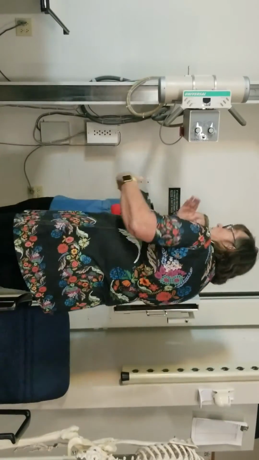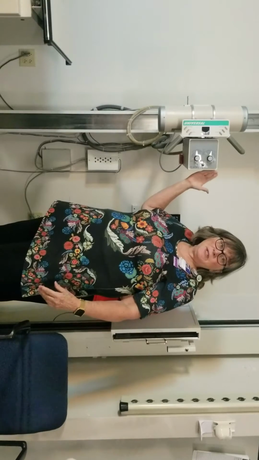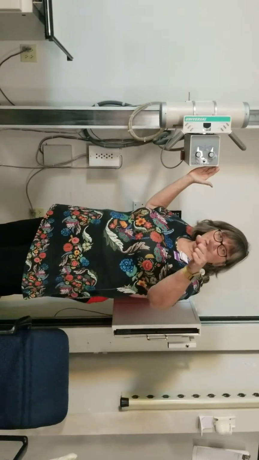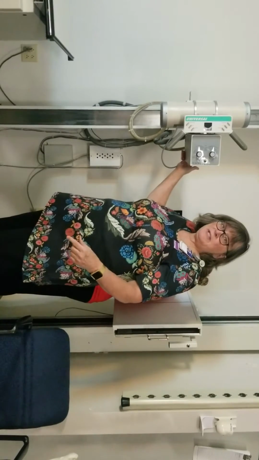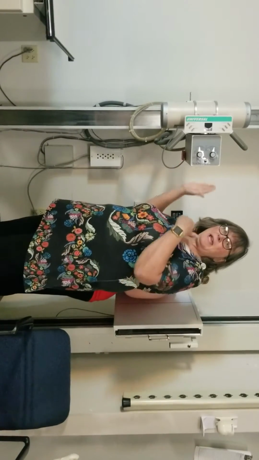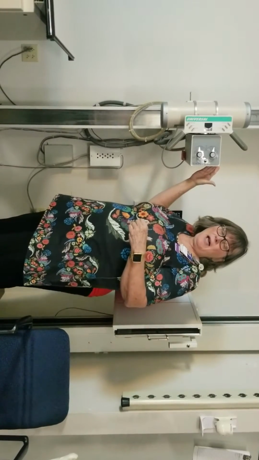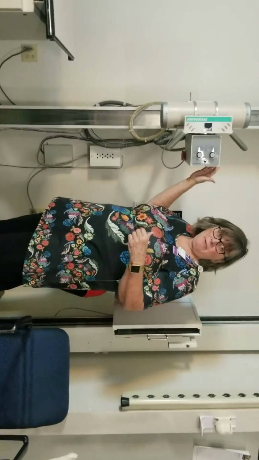Since I'm using the wall bucky, what do I have to be concerned about? Transverse T10. So I already checked. I'm in transverse T10 already. Remember, I can't move my tube. I have to leave it in transverse T10. I'll have to move my patient. Everybody good with that? Remember that?